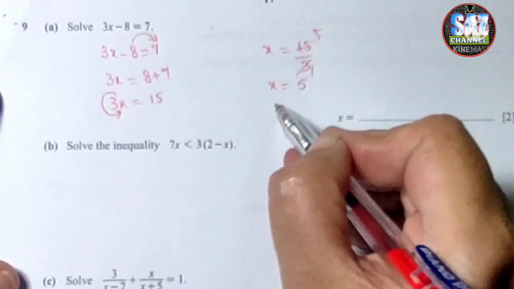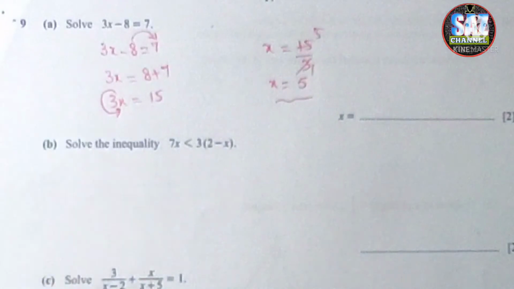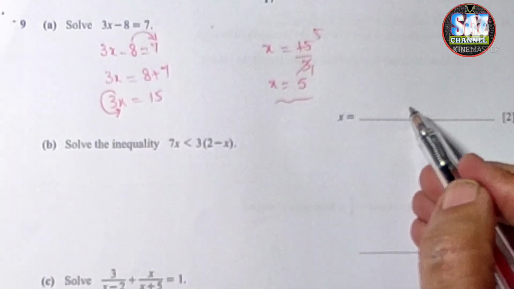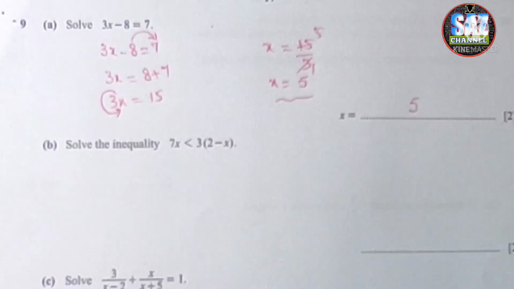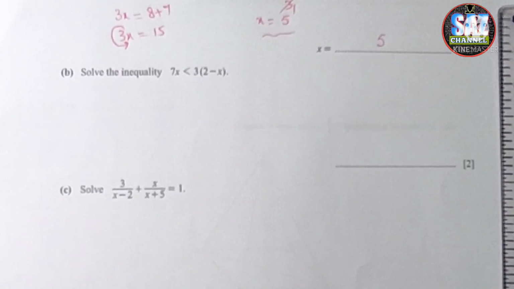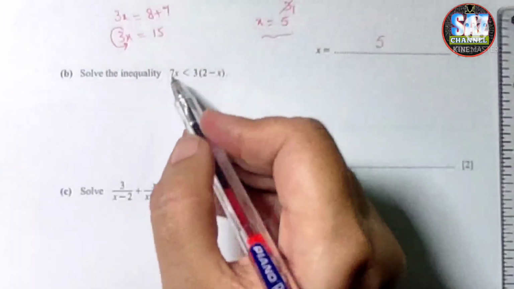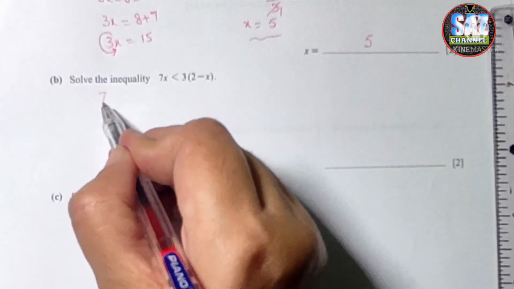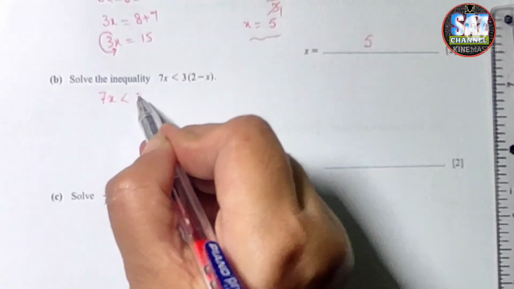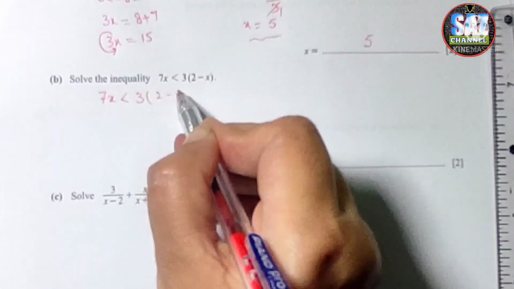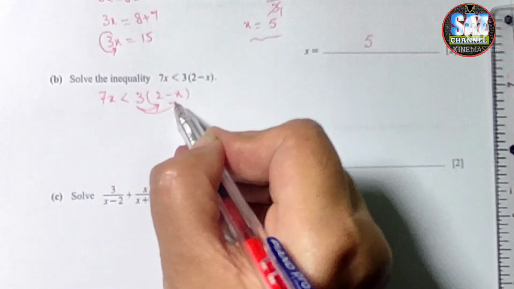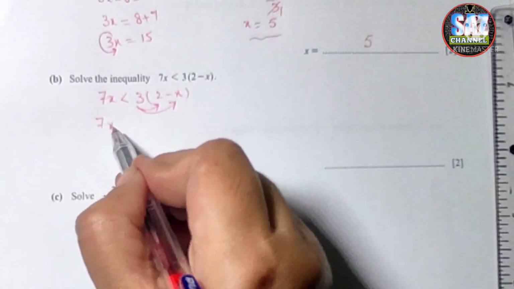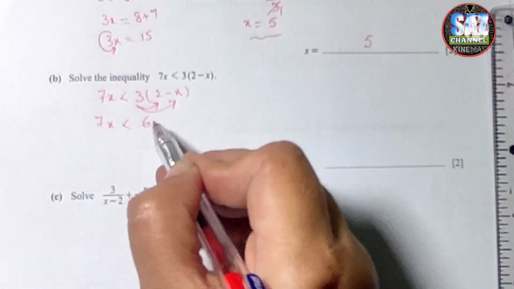If you can perform calculations easily without a calculator, you should prefer doing them mentally, so that you can spare some time for difficult questions. So I hope you are clear about this, and let's move to the next part. It says solve the inequality 7x is less than 3 into 2 minus x. Very easy question.